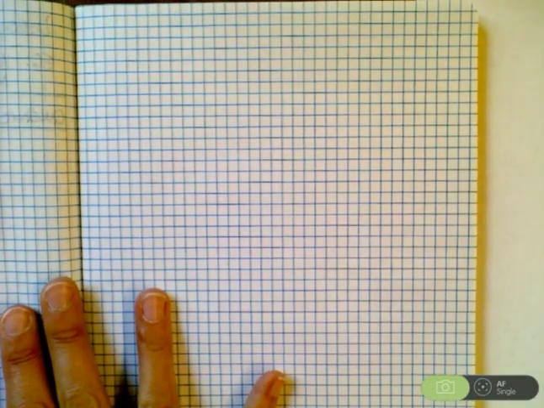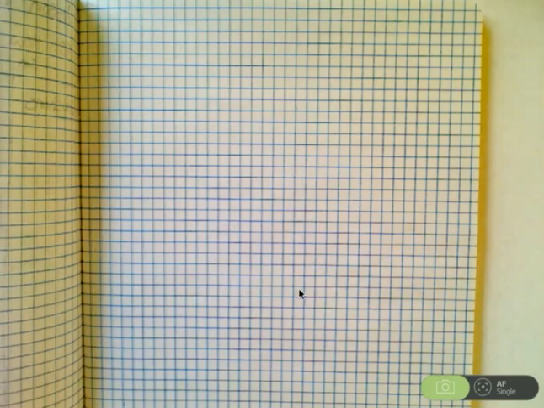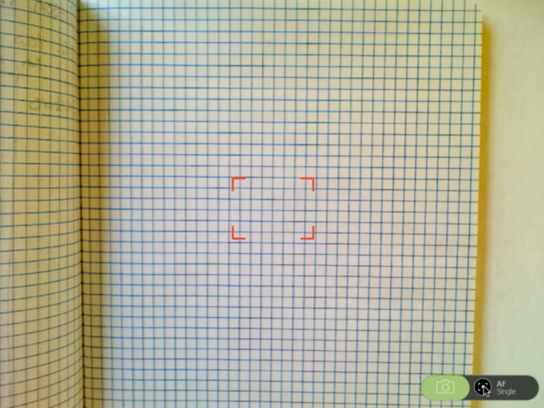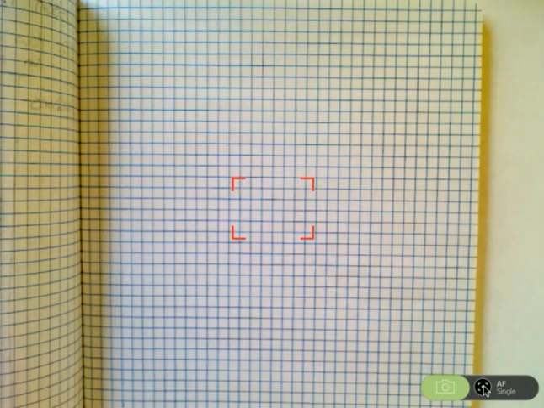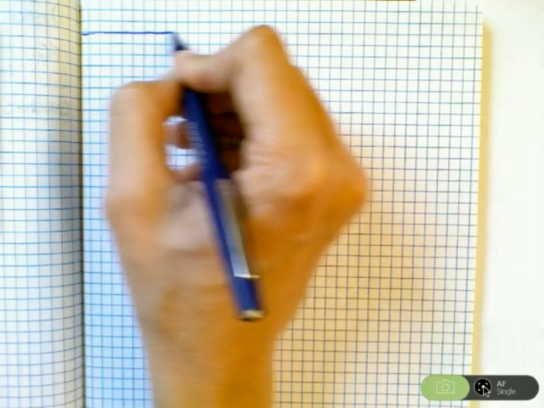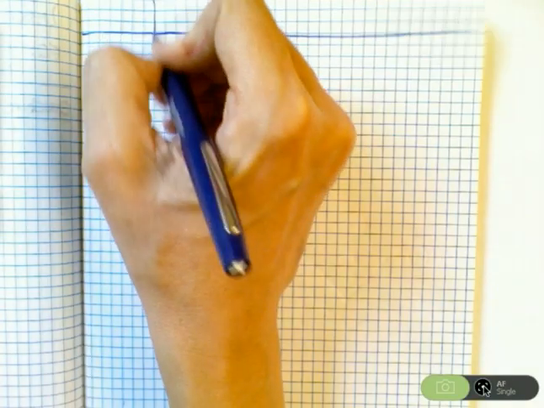So I'm just going to turn the page. I'm going to make sure that we are in focus. Oh, I didn't mean to do that. I'm going to focus it, not take a snapshot of it. And now that we're in focus, let me just put this part in and this part in.